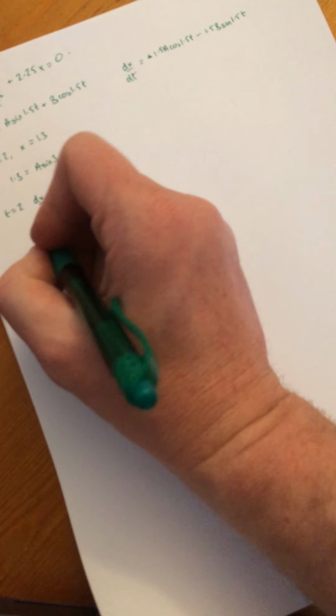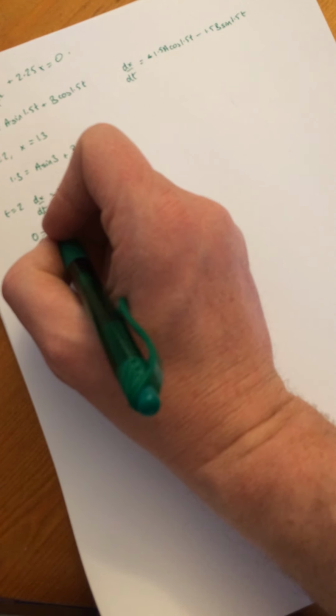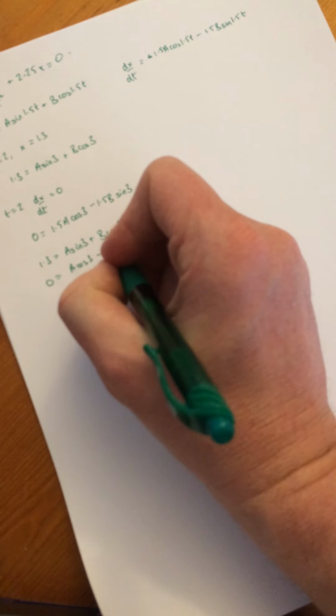So then you've got 0 equals 1.5a cos 3 minus 1.5b sine 3. Yeah, that's simultaneous equations that we've got to solve. So what have we got? We've got 1.3 equals a sine 3 plus b cos 3. It says 3 significant figures, so I'm just going to do it on my calculator. And 0 equals a cos 3 minus b sine 3.